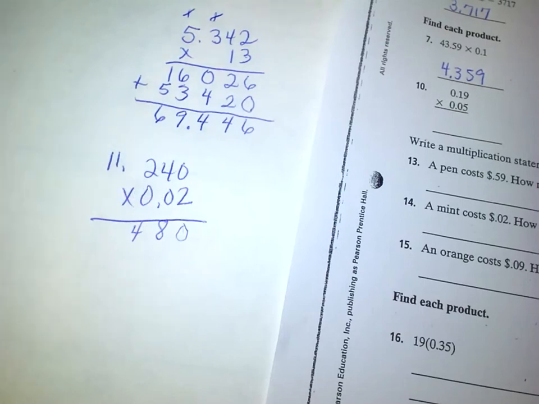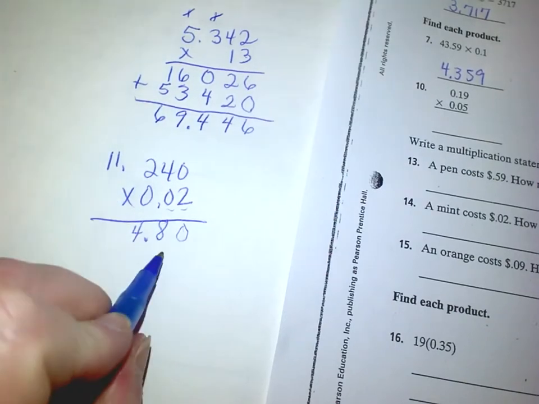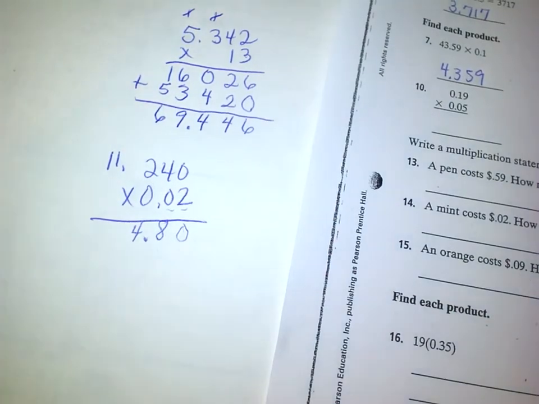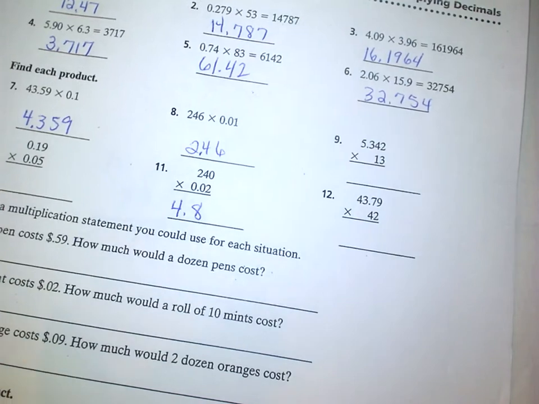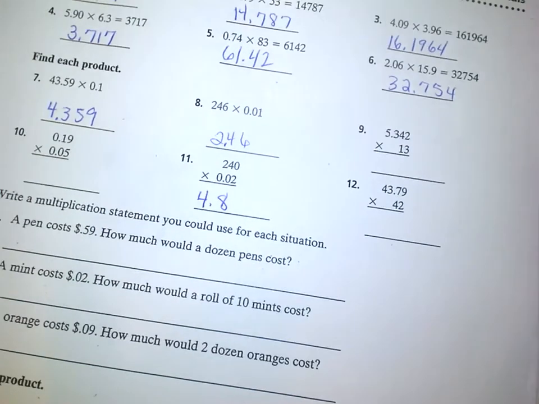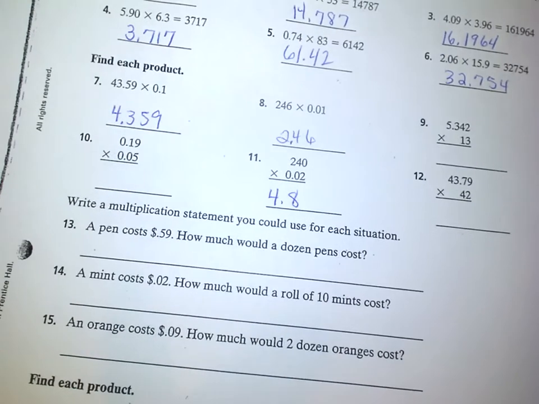I don't have to multiply that out. I just need to count how many digits are behind the decimal, which is 2. So now I've got 2 in my answer. So my final answer is, you can either write 4.80, but it's really best just to drop that 0 now that you know. Place your decimal first and then drop any unnecessary zeros.